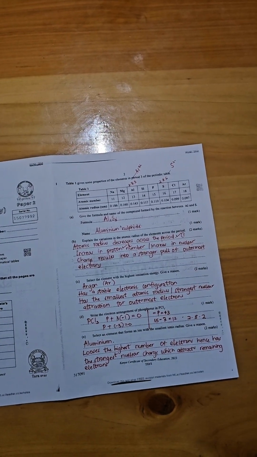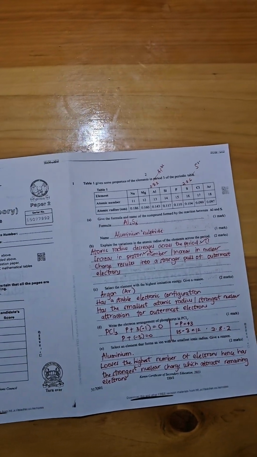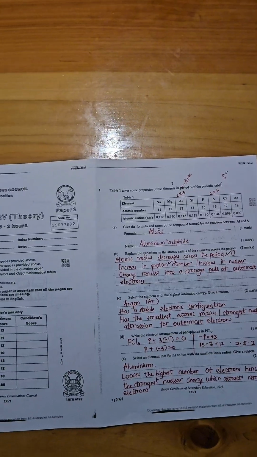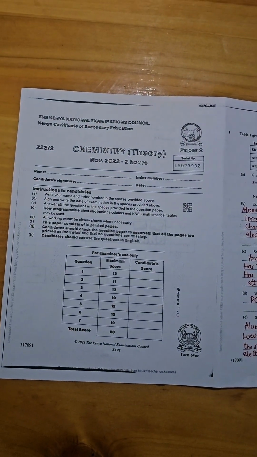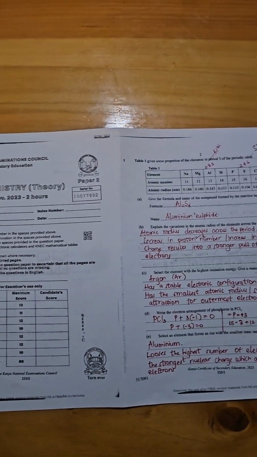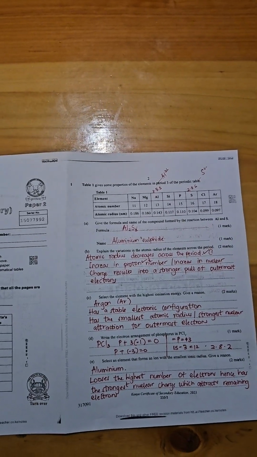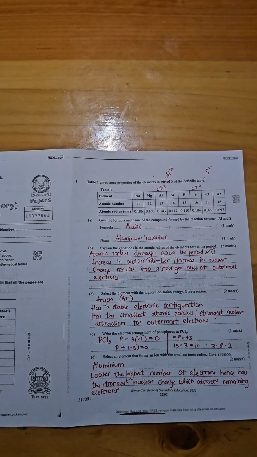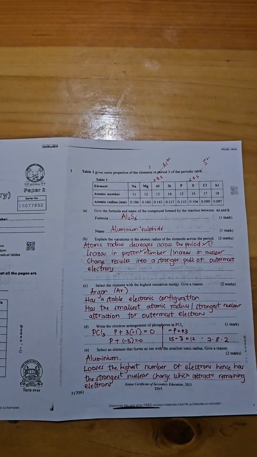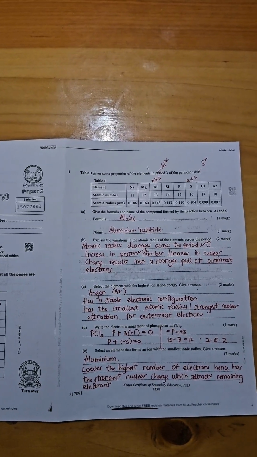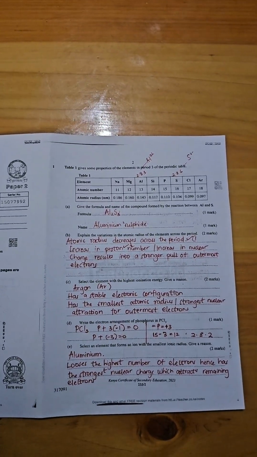Yes, so today we're going to begin. We're going to look at question number 1, chemistry paper 2, 2023. The question number 1 was on the periodic table. As you know, there are some specific topics that will always appear in chemistry paper 2. So today we're going to look at this question 1 only. It's going to be on the periodic table.